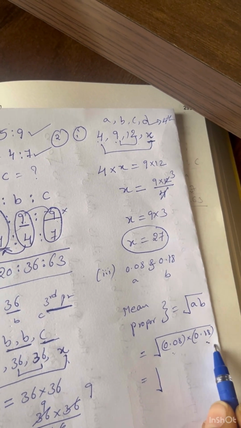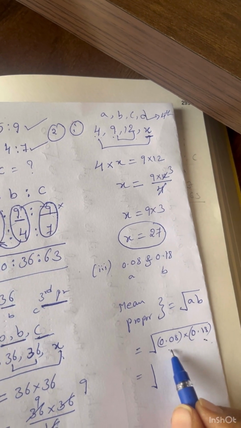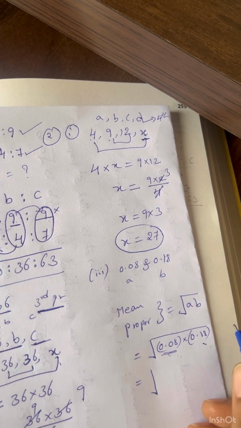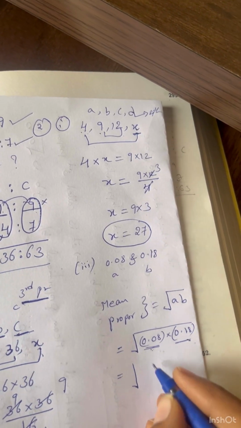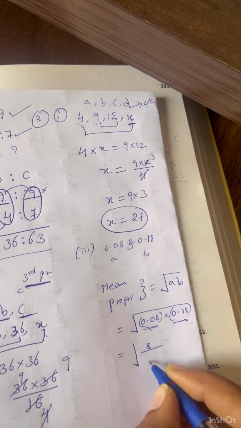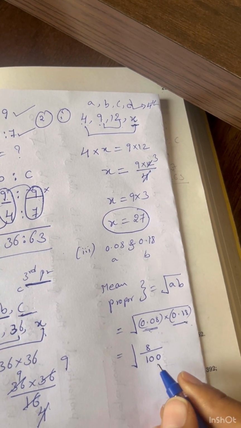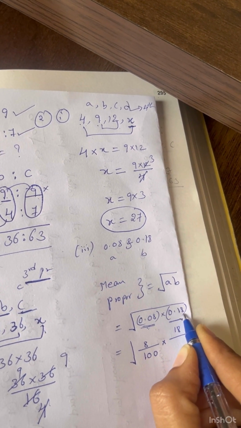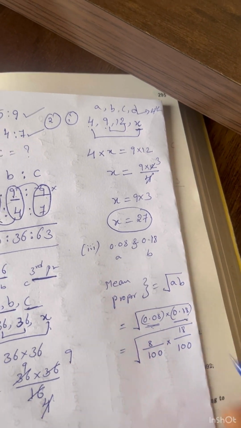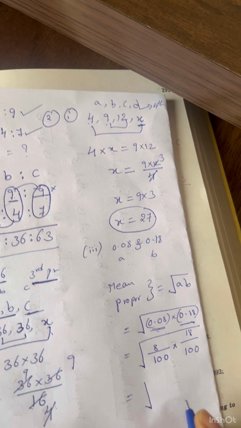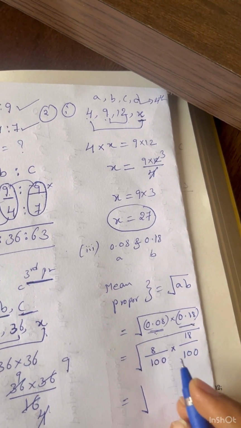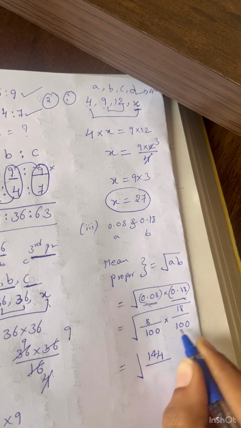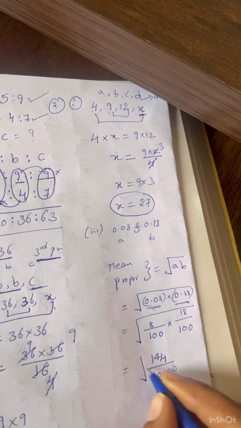How to solve the square root for this type of numbers? Just convert this decimal number into a fraction first, and this also into a fraction. That is easy now. So 8 by, after the point how many digits are there? 2 digits. So write 100. Then 18 by, after the point here also 2 digits, so in the denominator write down 100. So square root of 8 into 18. 18 8s are 144, divided by 10,000. So 100 into 100 is 10,000.